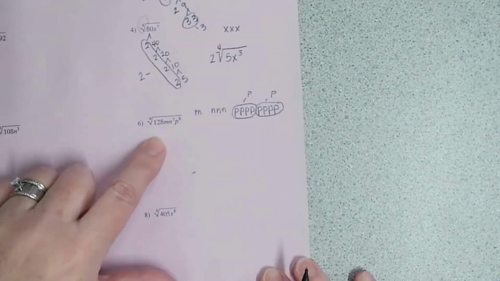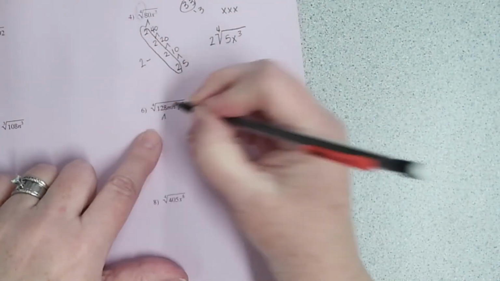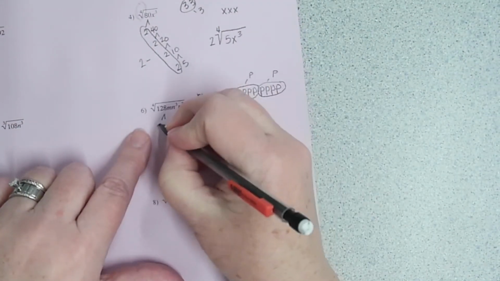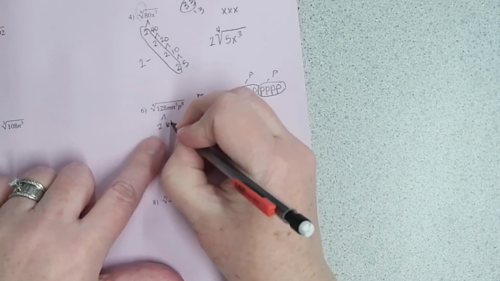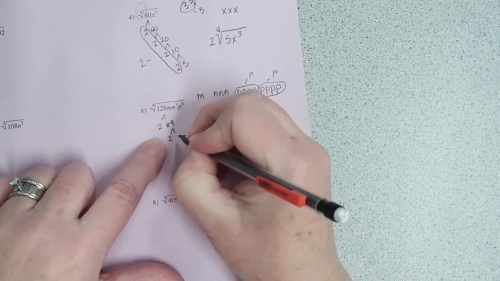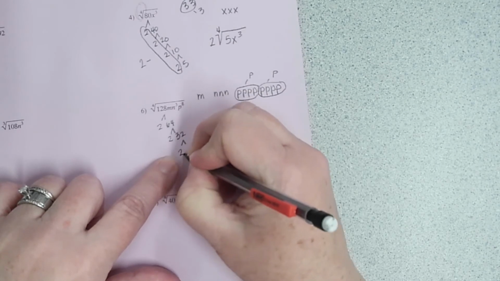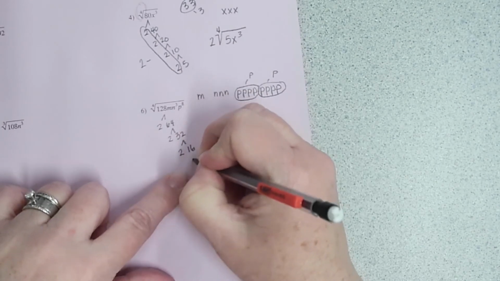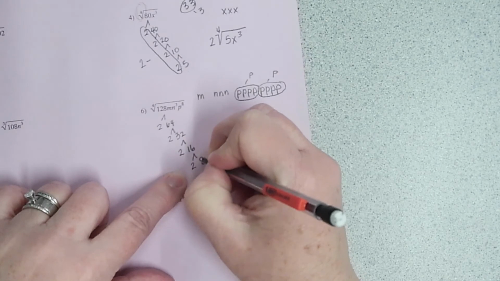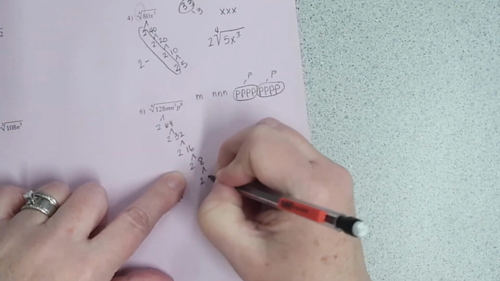Now let's go ahead and do our factor tree. So 2 goes into 128 64 times. 2 goes into 64 32 times. 2 goes into 32 16 times. 2 goes into 16 8 times. And 2 goes into 4.